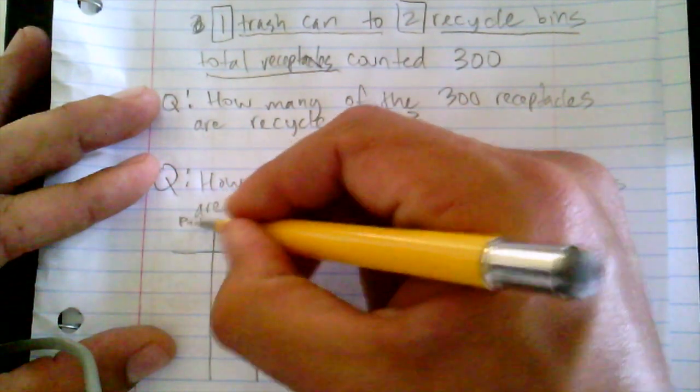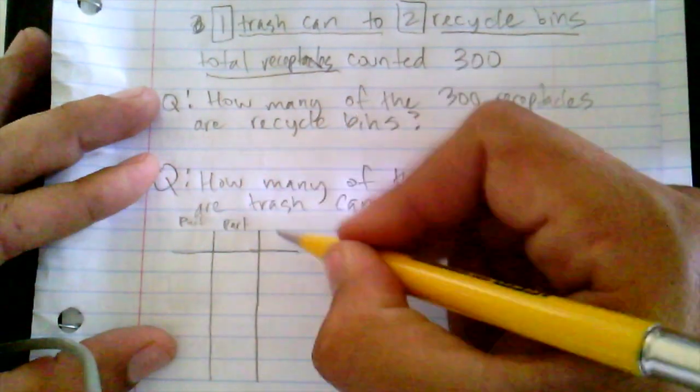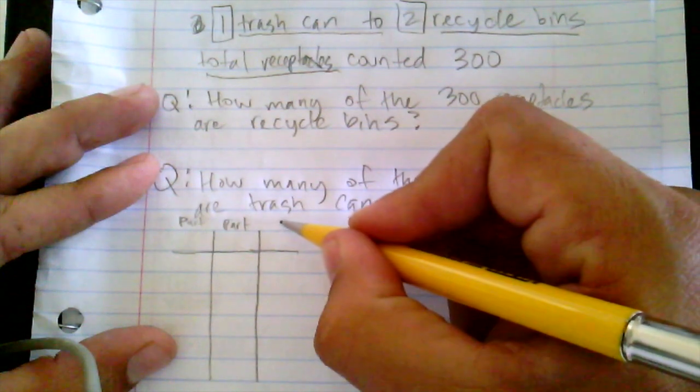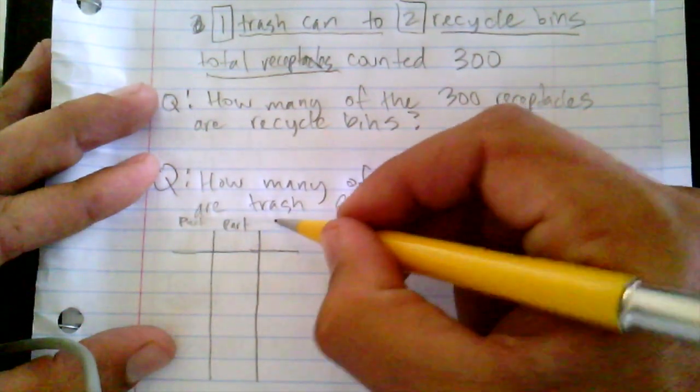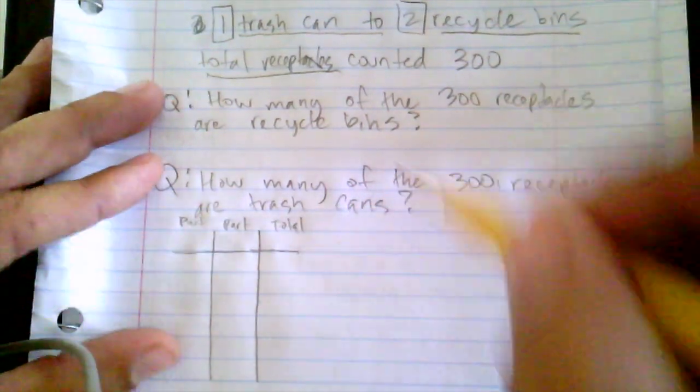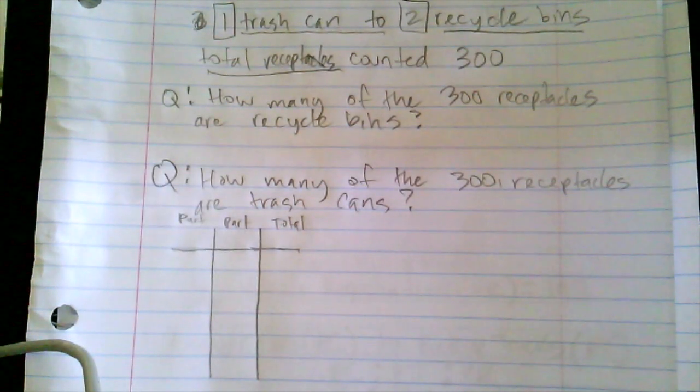So here's a P for part. A part plus a part equals a total or a whole. Those are synonymous. They mean the same thing. We'll use total for now. Part plus part equals total.